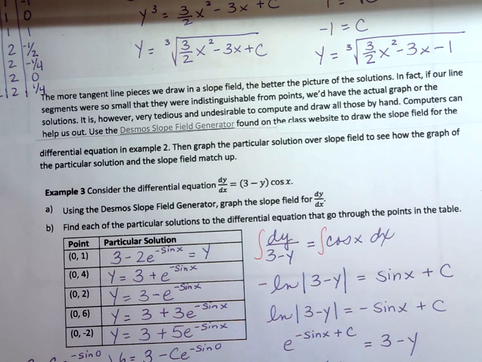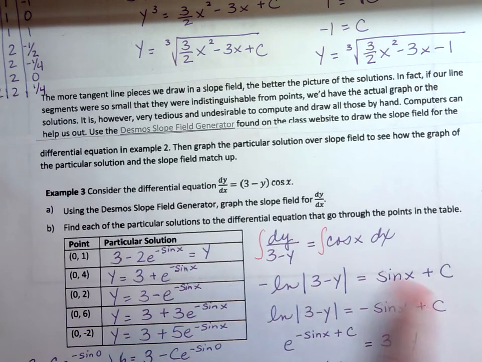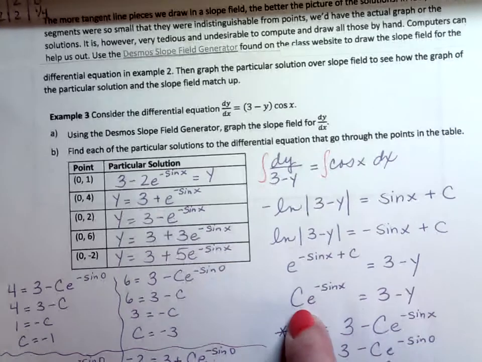Then they gave you some particular solutions, but I did the work by hand down here to figure out what each one of them would be. Here's my separation of variables, my whole ln thing that has to turn into an e, so e to the negative x plus c equals 3 minus y, so I did my whole loop here. And then remember, if it's e to the c, that's just a constant in front. That's this guy.